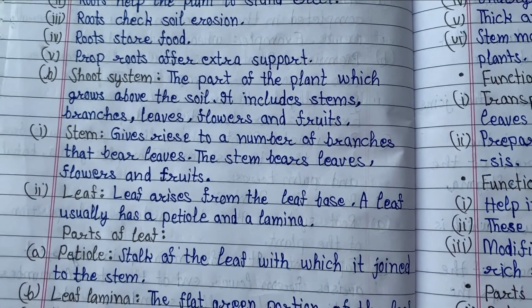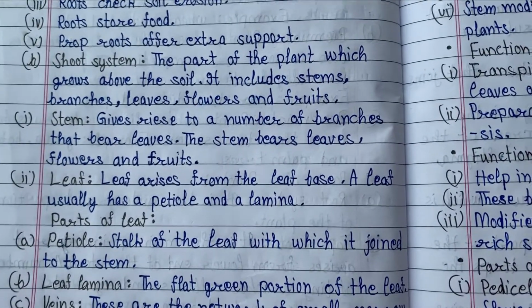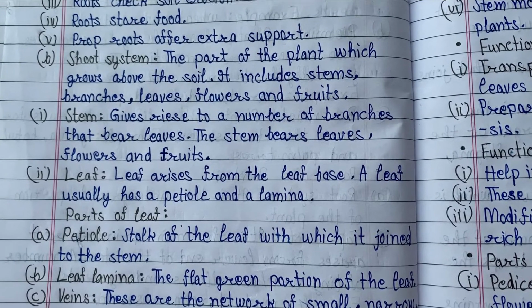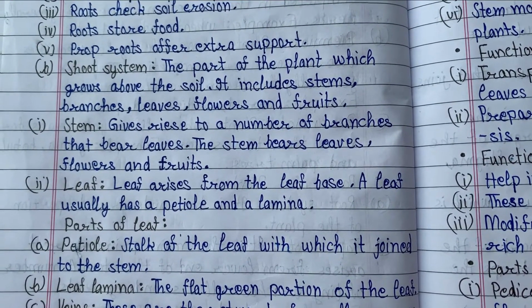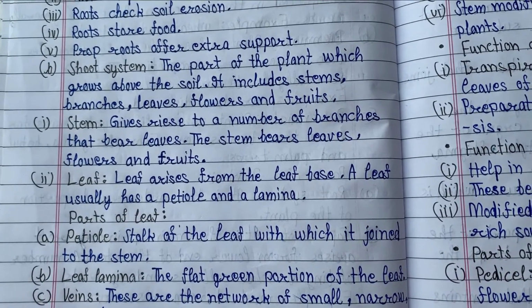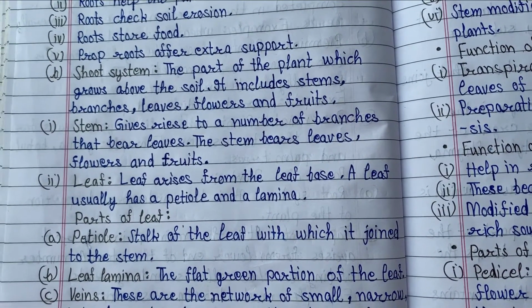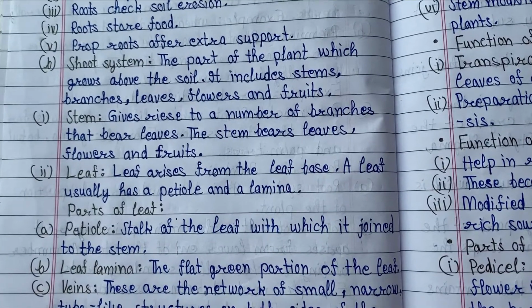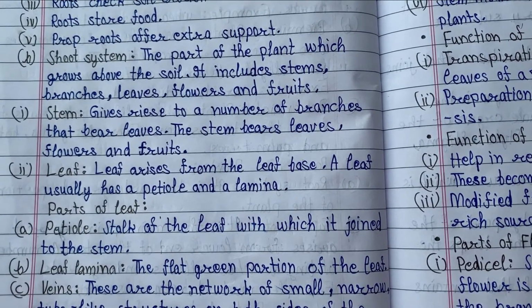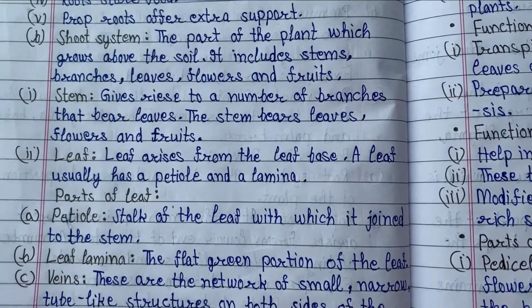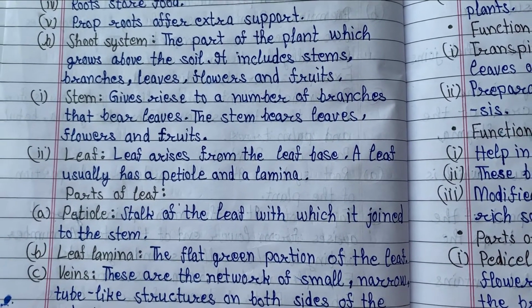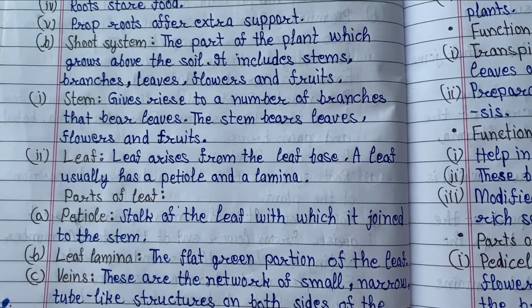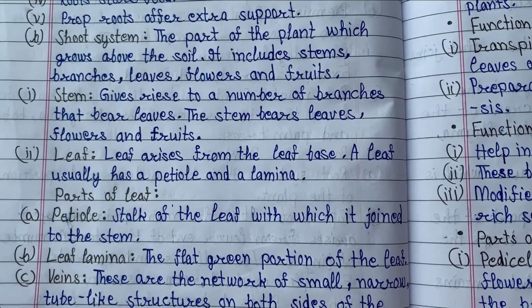Then the other system we talked about is shoot system. This is the part of the plant which grows above the soil. What does it include? Stems, branches, leaves, flowers, and fruits. What is stem? Stem is the strongest part of the plant which helps it to stand erect and bear the other parts of the plant. For example, branches, leaves, all are connected to stem.